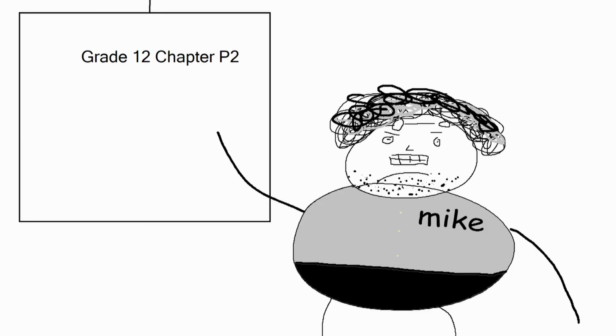So there you have it, guys. That's chapter P2, the final chapter in our physics course. Do you guys feel any smarter by the end of this class?